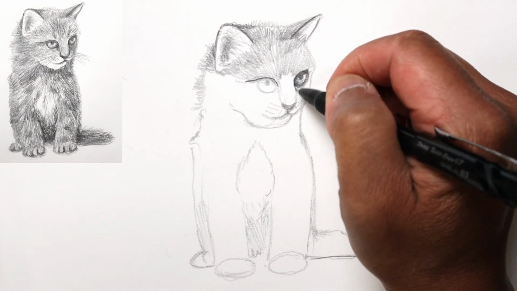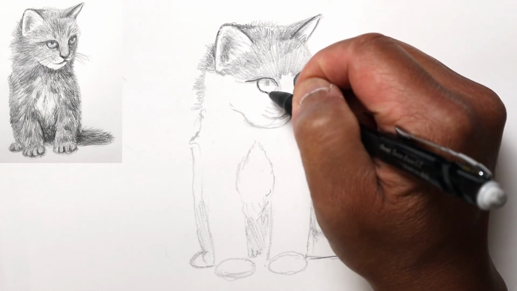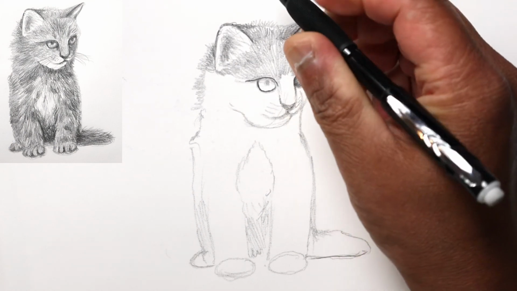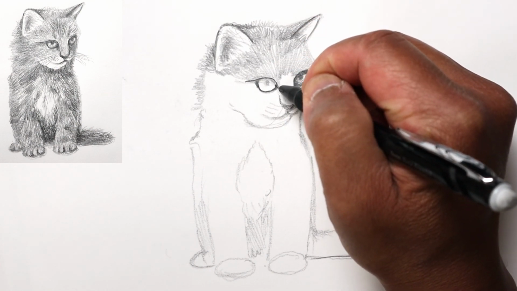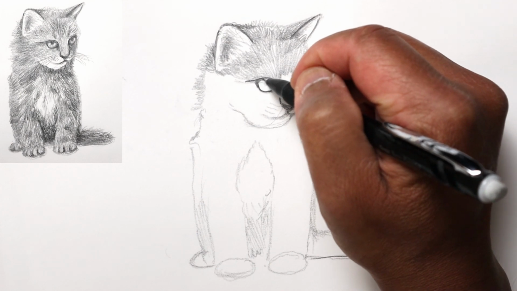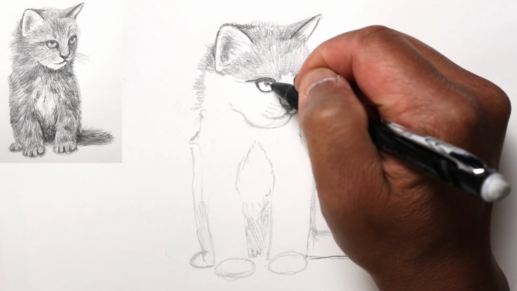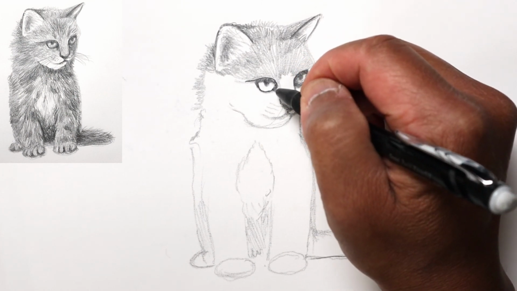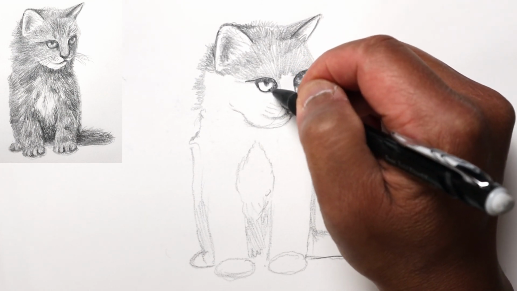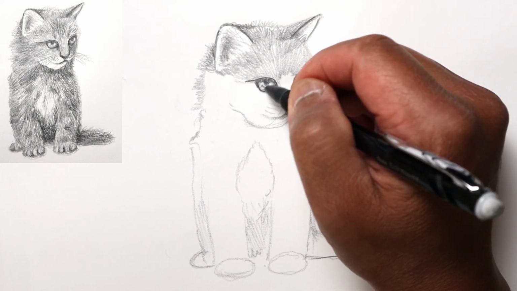Put a little bit of shading in the iris. Really clarify this eye with dark tones around it. And there's a cast shadow under the lid. Darken the pupil here and darken the lower right especially of the iris, and then darken the rest.